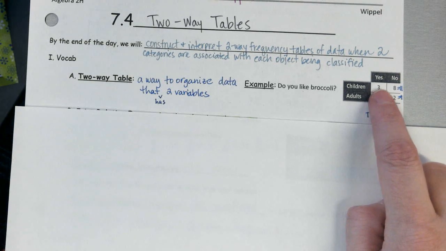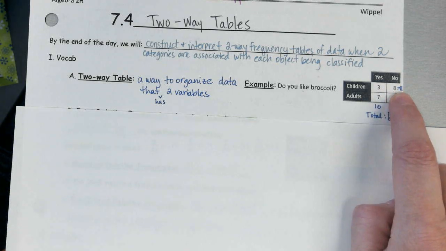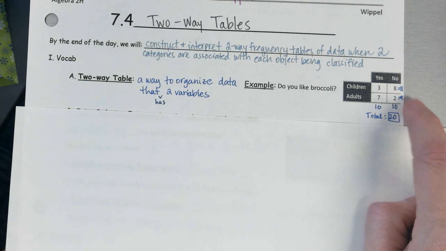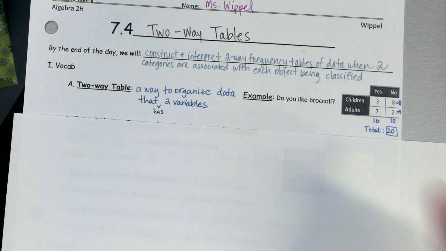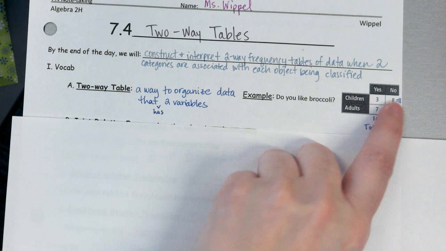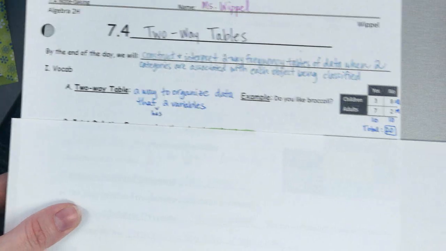You could also go by the rows. So there were 11 children that were asked, and there were 9 adults that were asked. So again, when you add them together, you get 20. So we are going to be using those totals. So that's your two-way table. The two variables are yes and no to the broccoli, and are you a child or are you an adult?